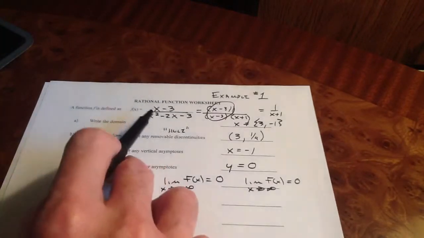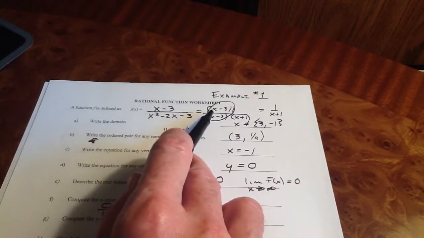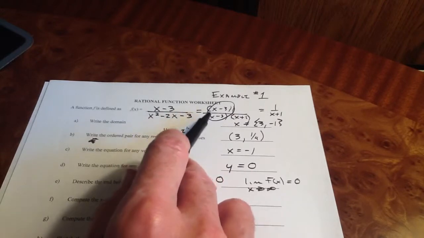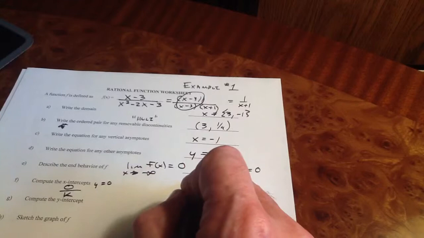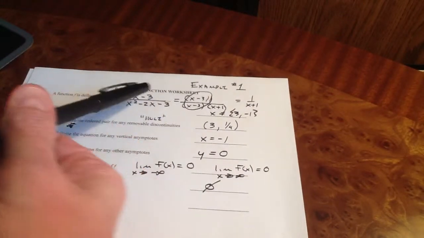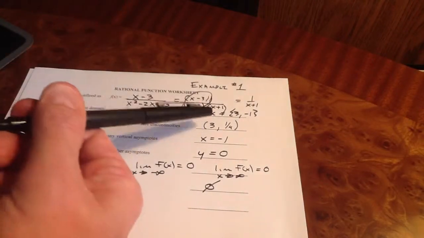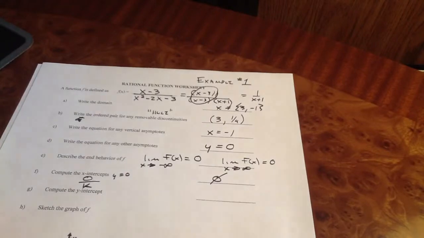So all I have to do is set the top equal to 0. Yes? Well, in this case, however, the top is also a hole, so there is no x-intercept. I would set the top equal to 0, x would be 3, but then I would double check the domain. 3 isn't in the domain, so there would be no x-intercept.